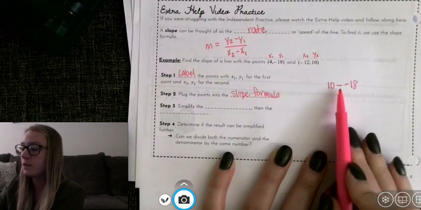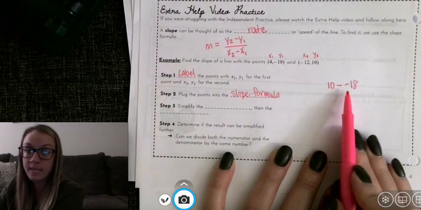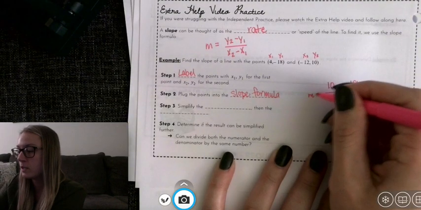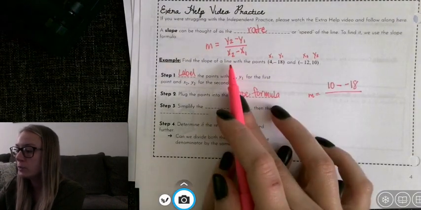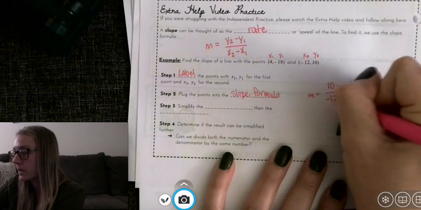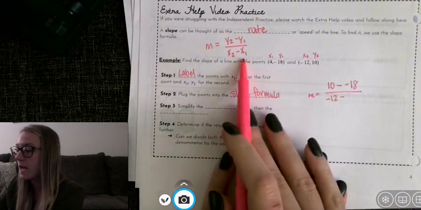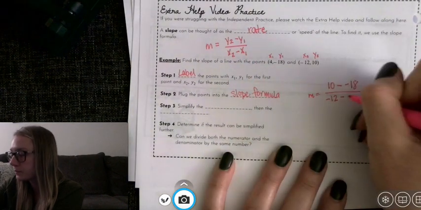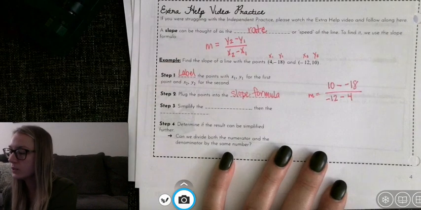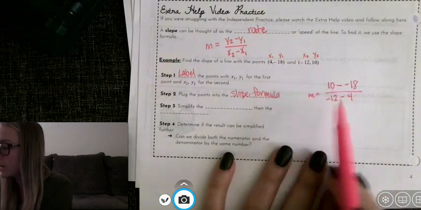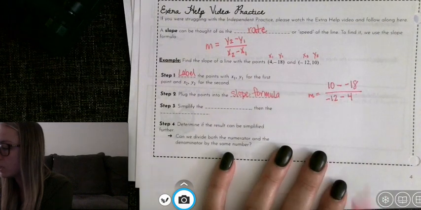So I have to be careful because I already had a subtraction sign, but the 18 is negative, so I need to have both. And all of that is going to be over x2, and x2 is -12, minus x1, and x1 is 4. So I just want to double check. y2 minus y1 over x2 minus x1.